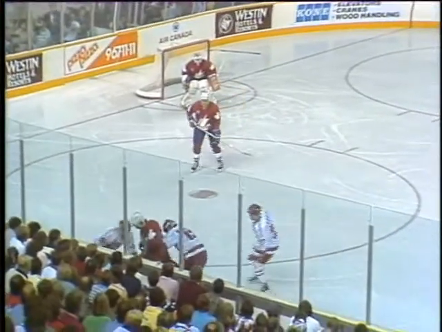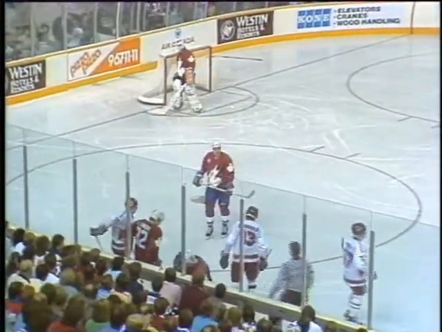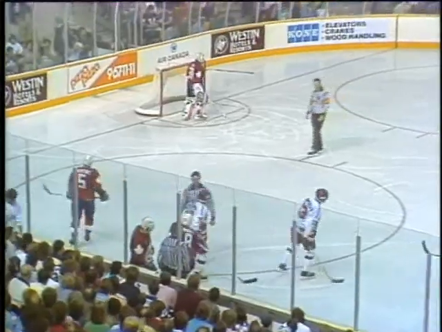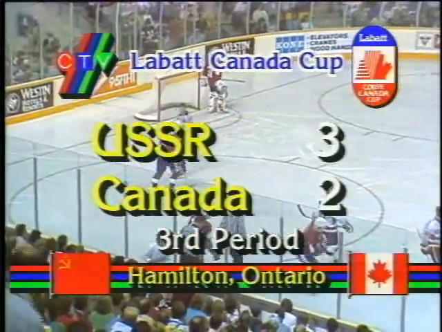Puck loose in Canada's end. Claude Lemieux. And it's pinned there as Murphy fell, and we got a stoppage. This is the Labatt Canada Cup on CTV.